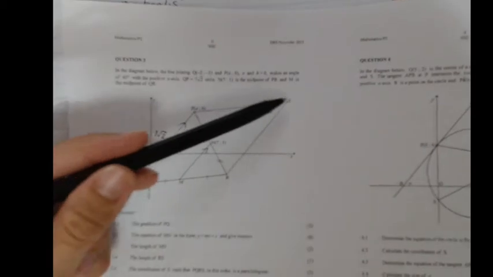Properties of a parallelogram are that opposite sides are equal, which I want to use, but I don't have that information. Opposite sides are parallel. The diagonals bisect one another, which I don't have information on, that N is the midpoint of QS, do I?